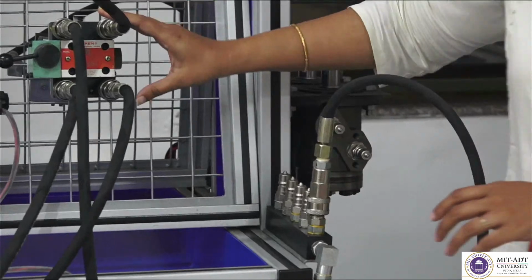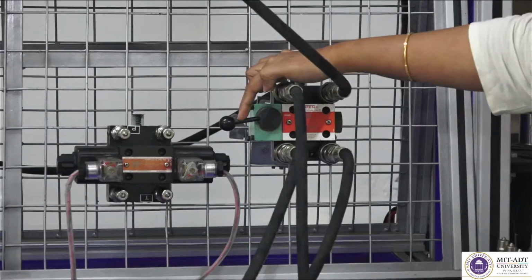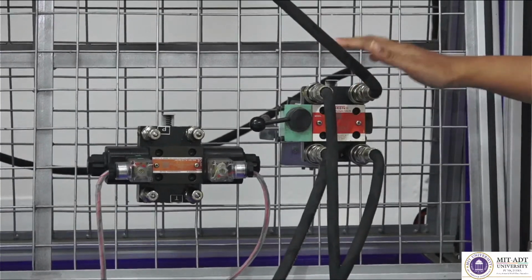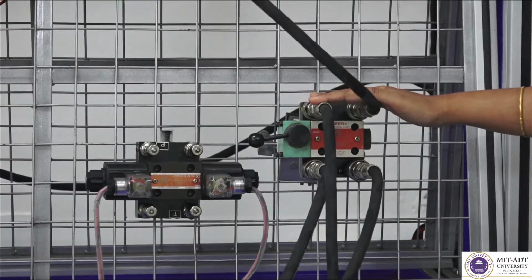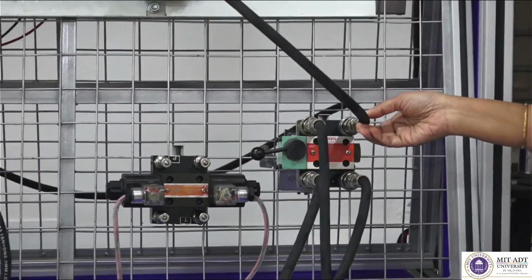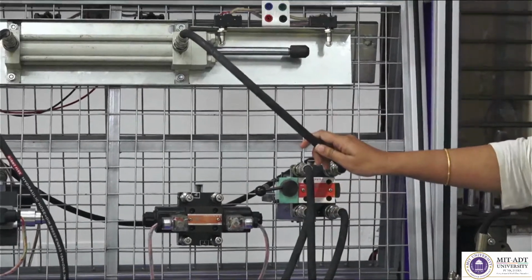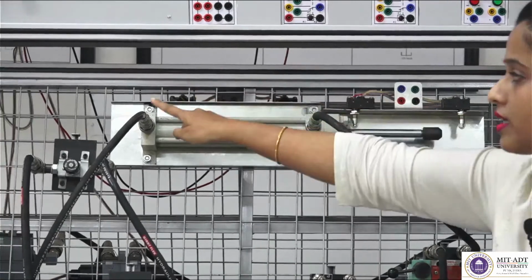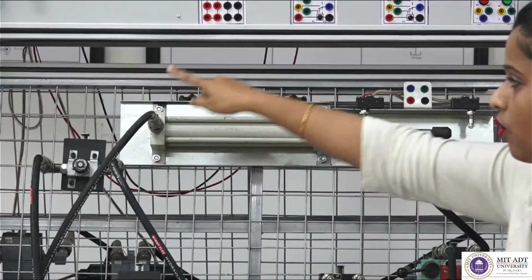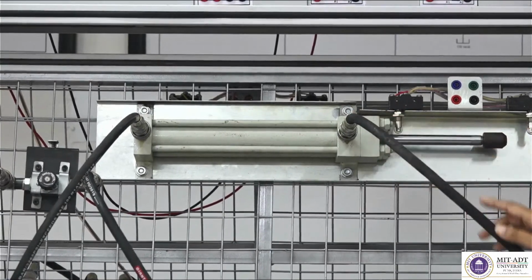Here I can show you this is a 4x3 lever operated DCV. This is operated with the help of a lever, so it is called the manual mode of actuation. So we can operate the same 4x3 DCV with the help of these levers. Here you can see that there is a double acting cylinder. Two ports are there, port number 1 and 2, so A and B. So that's the reason we are calling it a double acting cylinder.